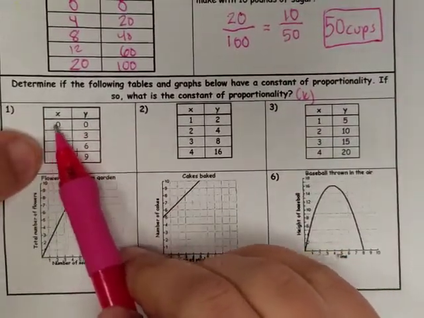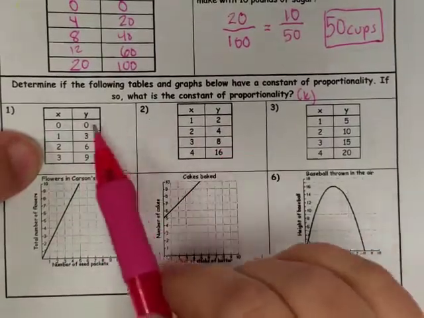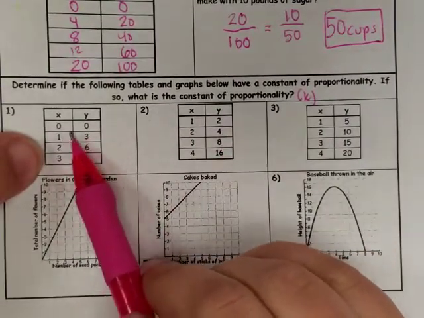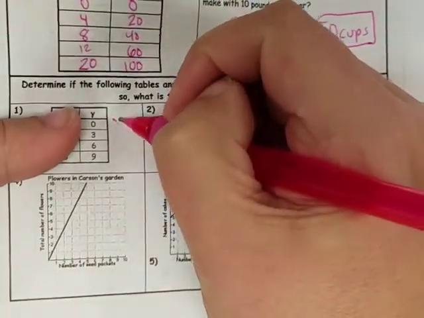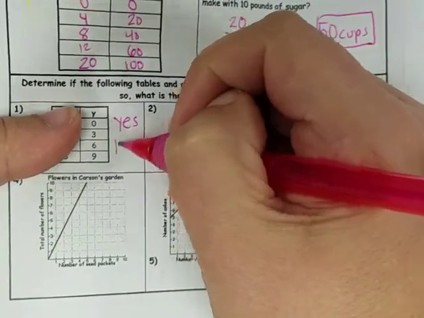0, 0, that has to happen. Okay, they don't have to show it, but it does have to be true. 3 divided by 1 is 3. 6 divided by 2 is 3. 9 divided by 3 is 3. So this would be yes, and the k value would be 3.